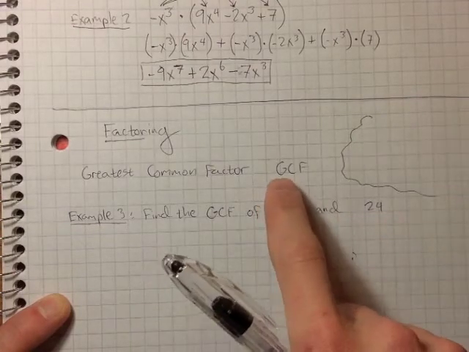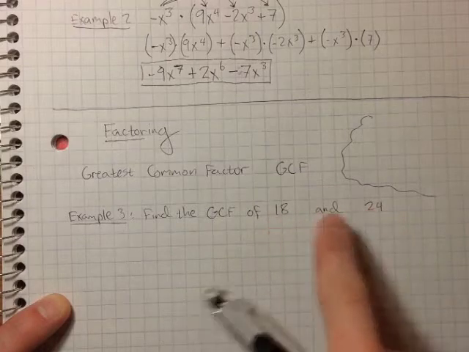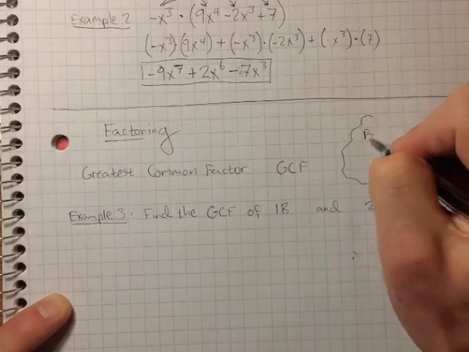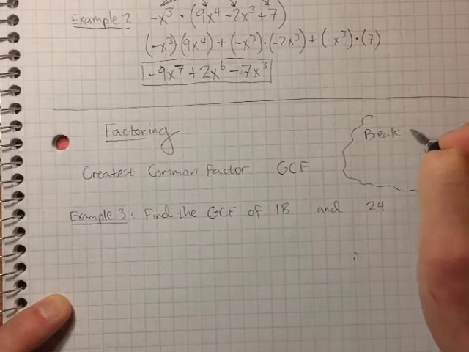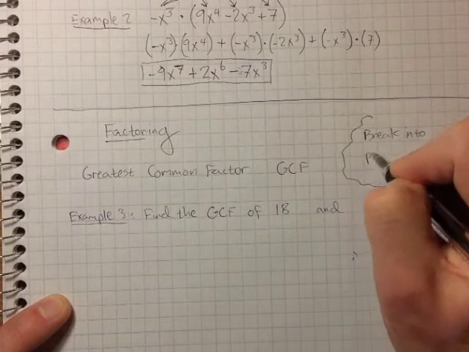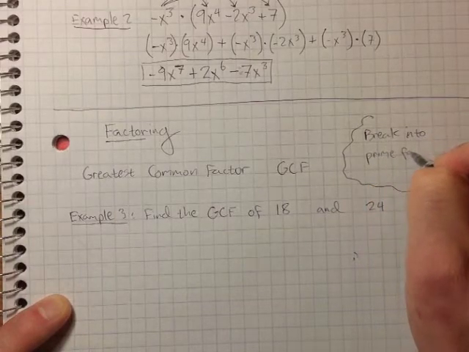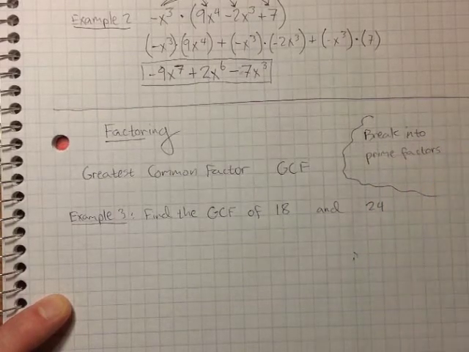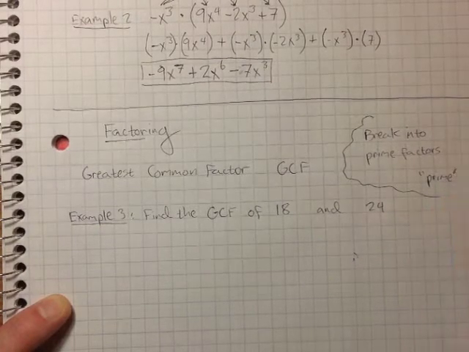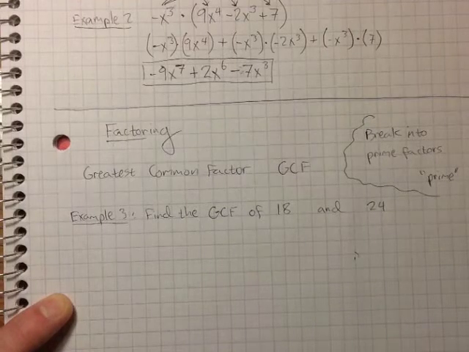In order to find the greatest common factor of two things, we need to break the things down into prime factors. Now remember what the word prime means? Well, we'll see in just a second, okay?